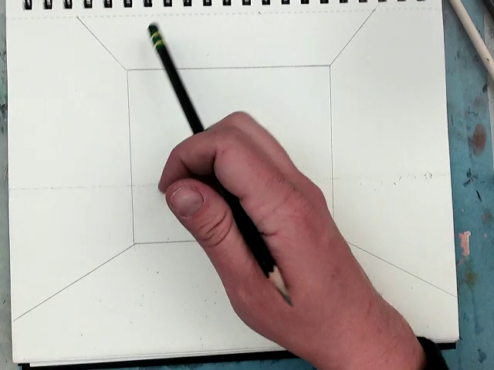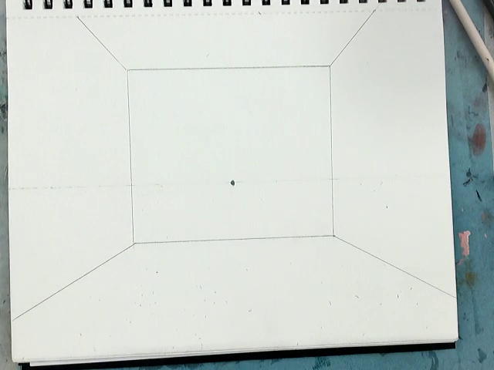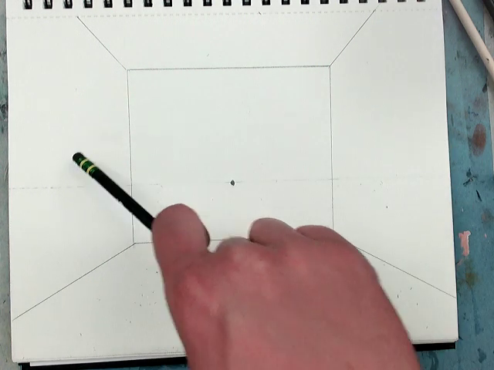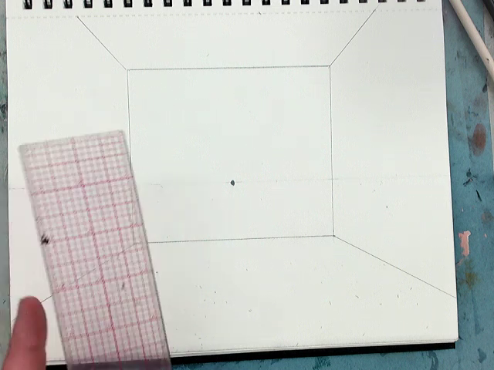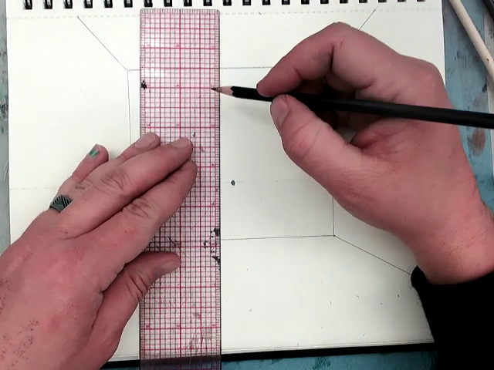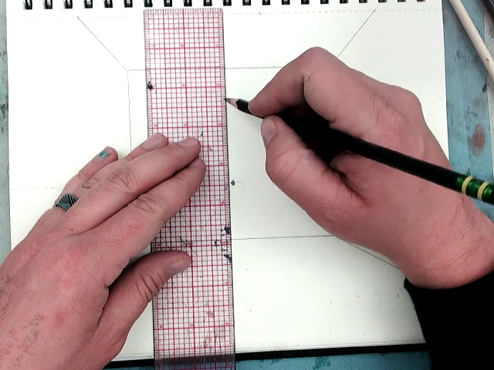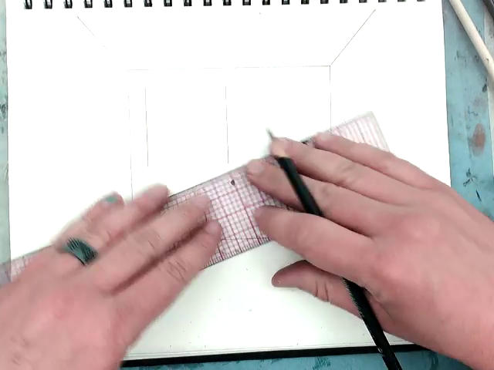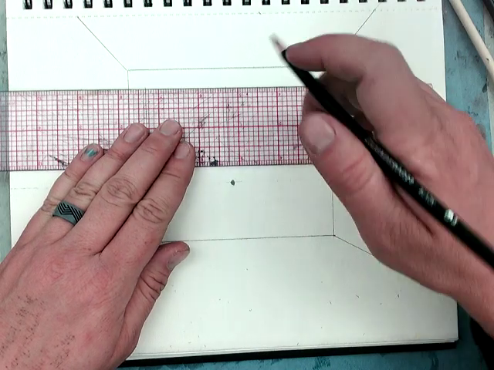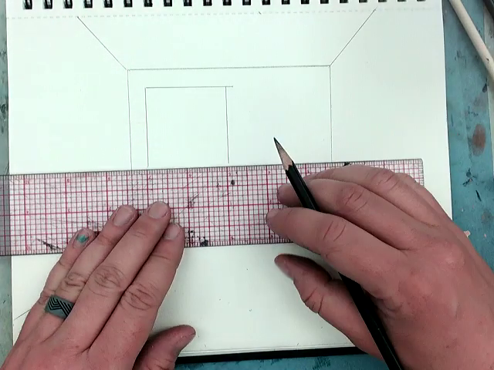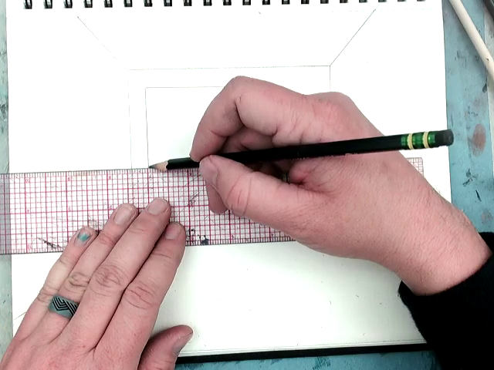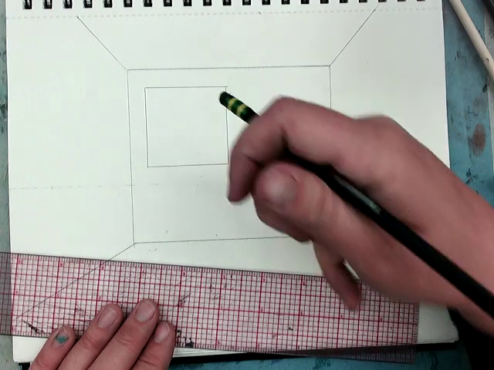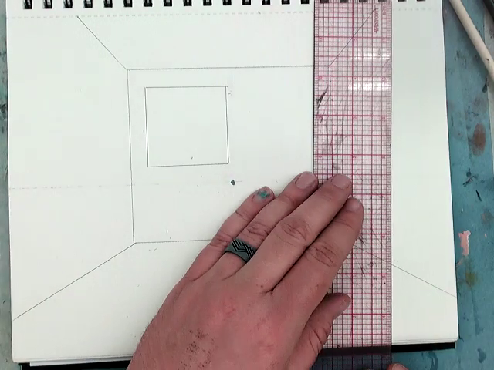Alright, so we might want to add some different things to this room now. So here's our back wall, here's our ceiling, our floor, our left-hand wall, our right-hand wall. If we want to add something to this back wall, say we want to add a window, we're just going to draw a box. Here's a simple window.